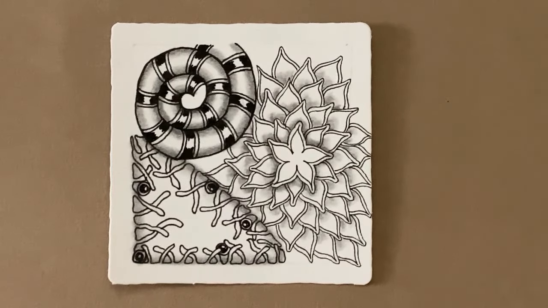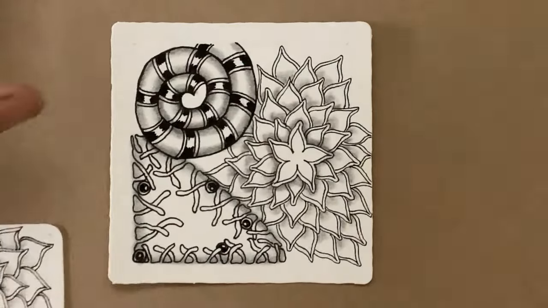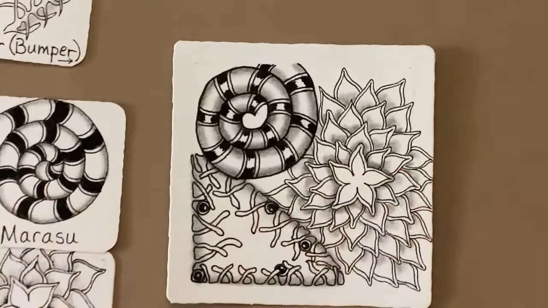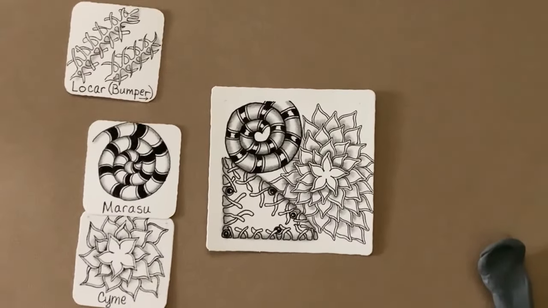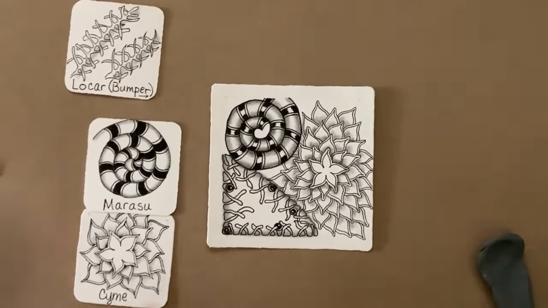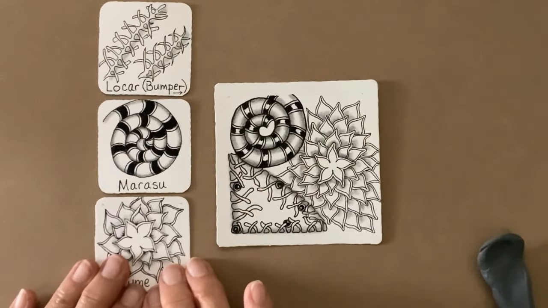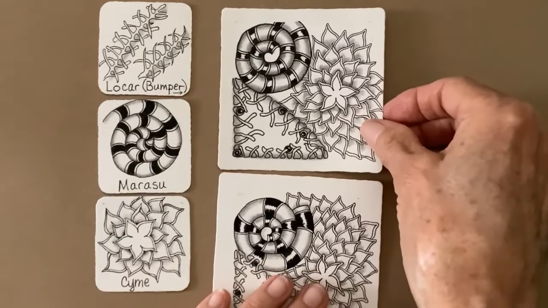All right, there we go. We did another one. I think I'm close to having 25 to go. I'll have to look. All right, there we go. We did another one. All right, pretty close to what that one looked like.